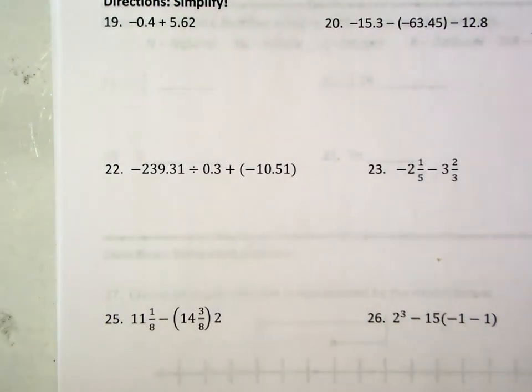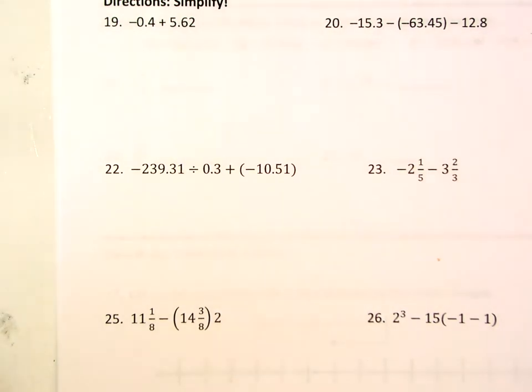The next set of questions that we will work on are questions 19 through 21, and the directions simply say simplify. We're given a number of expressions using decimals, fractions, multiplying, dividing, adding, subtracting, so we really have to be careful to make sure we keep track of all of our integer rules so that we're not making any mistakes.